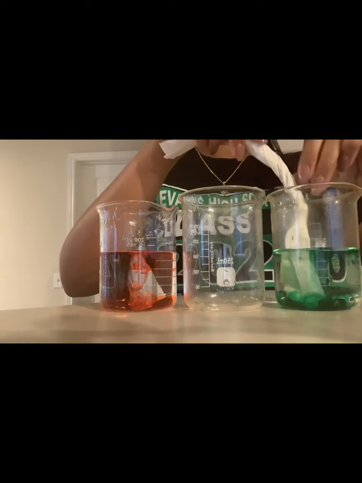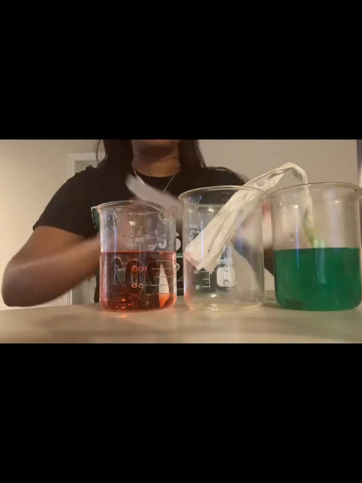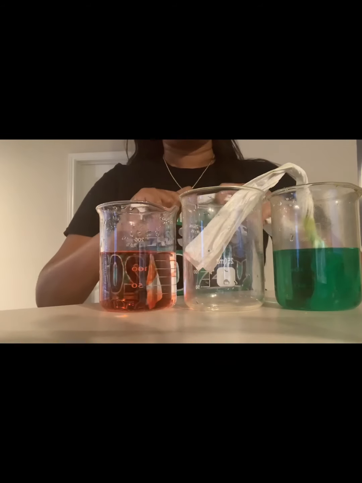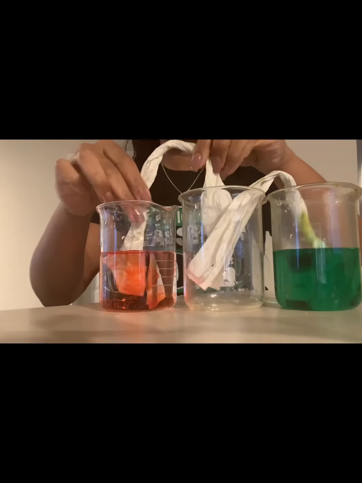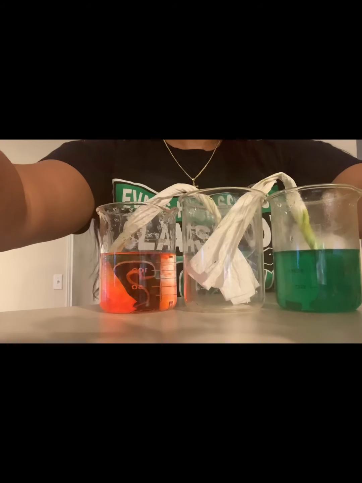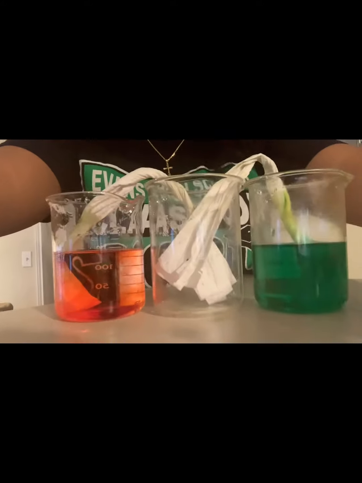I'm going to put it in beaker C. I'm going to take my other paper towel and put it in beaker B, right? And then we will come back in 15 minutes to record our observations.